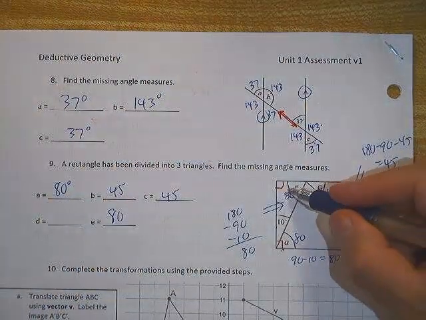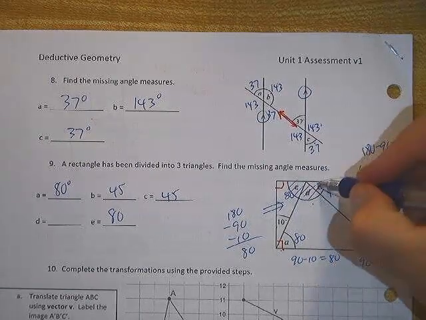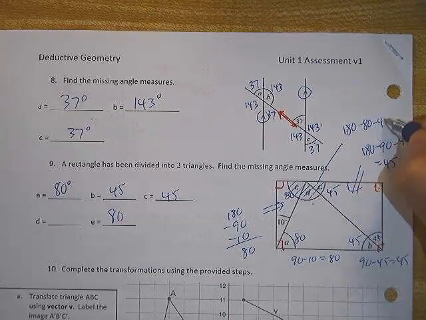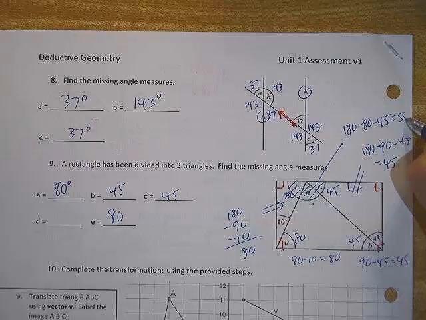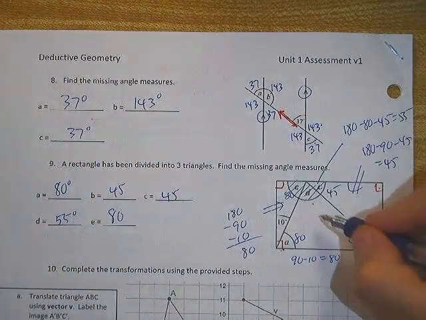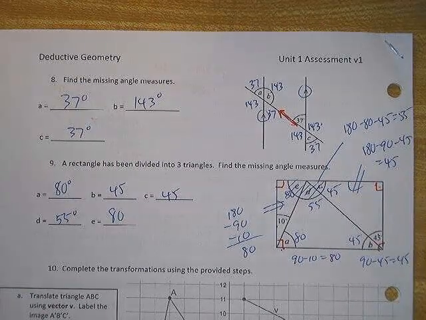And then D, these 3 angles here add up to 180. So 180, take away 80, take away 45, what's left is 55. So that would be the angle measurement of D.